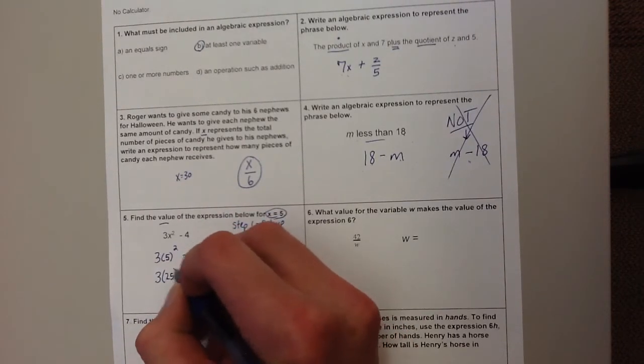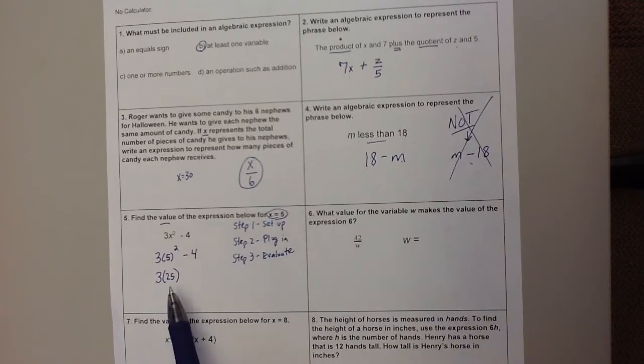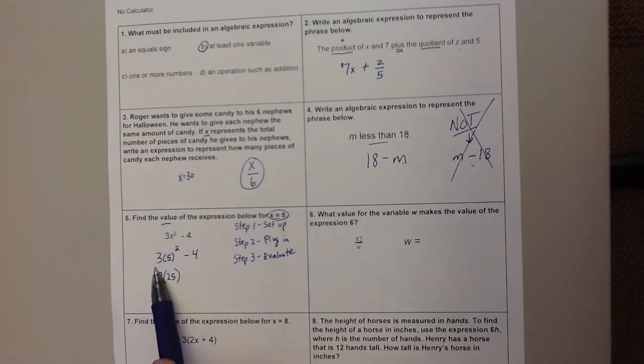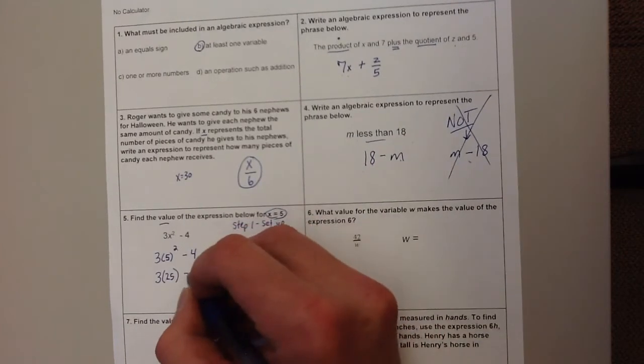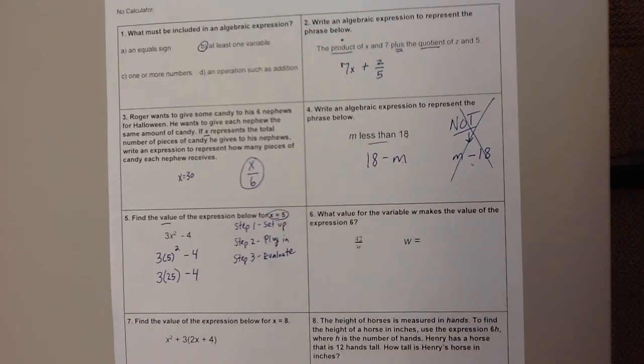5 times 5 is 25. Now notice how I wrote the value of 5 squared inside the parentheses, because I still have to multiply this 3 times what 5 squared is equal to. So I write 3 parenthesis 25, since that's what 5 squared is. And I still have to subtract 4, so I bring it down to the next line.